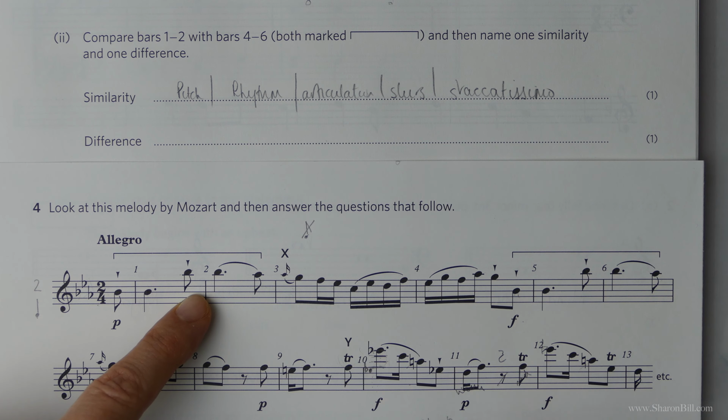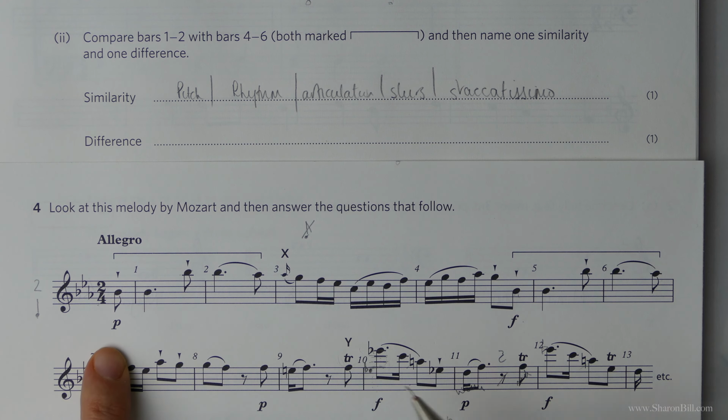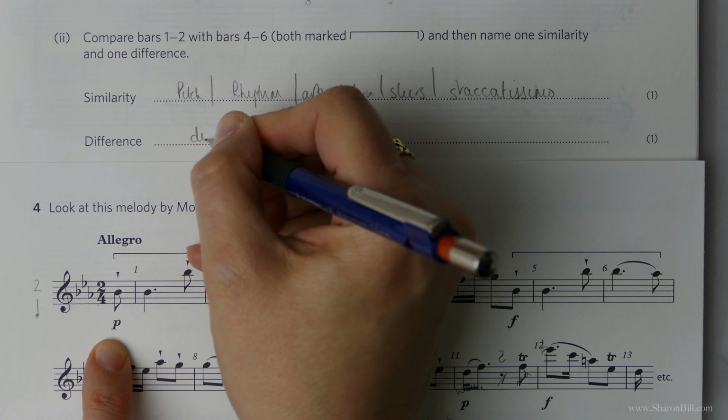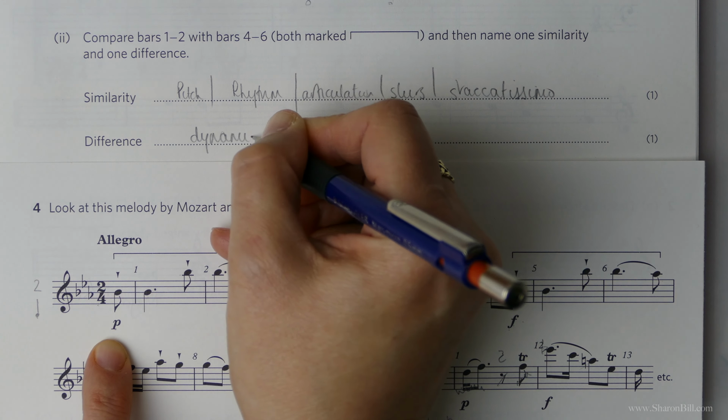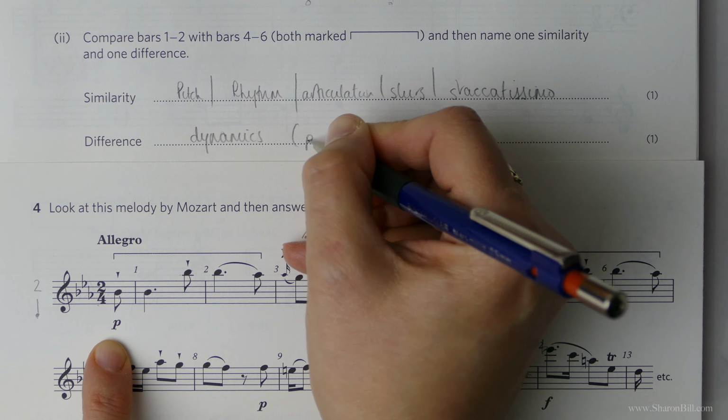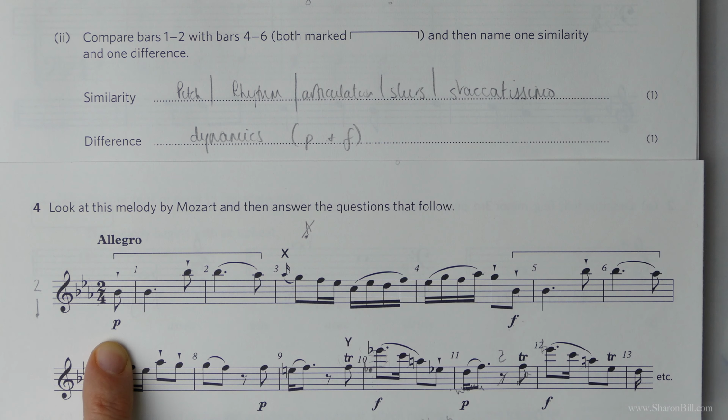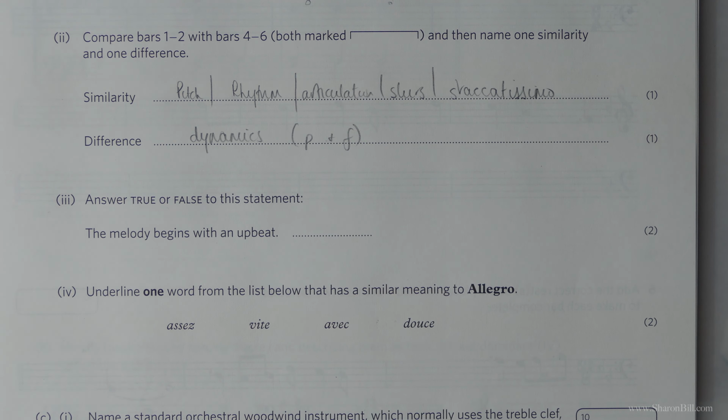Now what's the difference? There is only one difference, and that's in the dynamic markings, the piano and the forte. So you could say the dynamics, and you could show what you mean there. So that's that soon done. Let's press on to the next question.